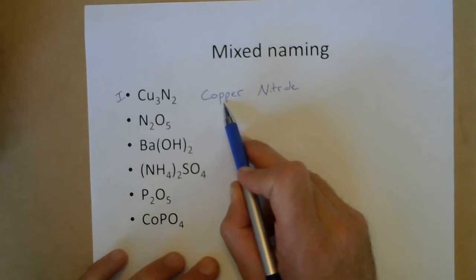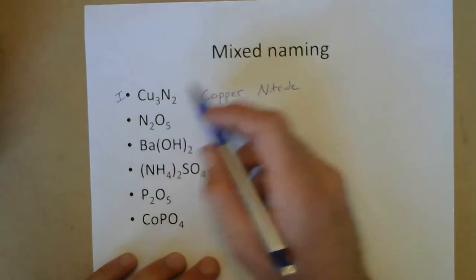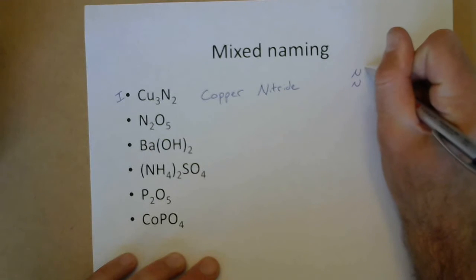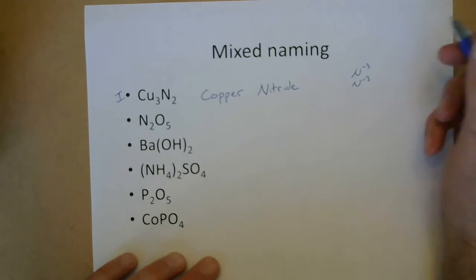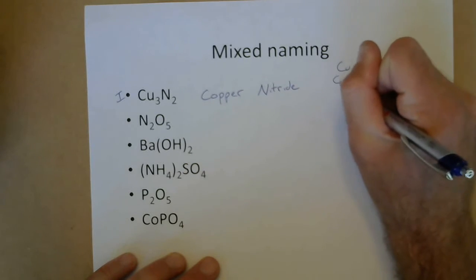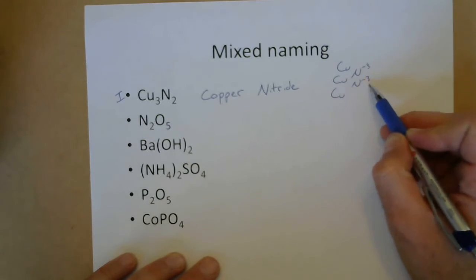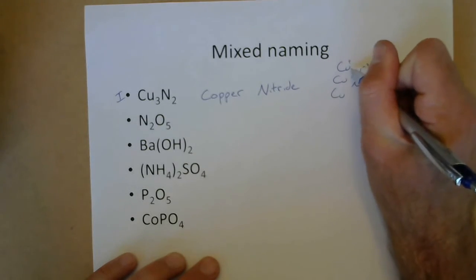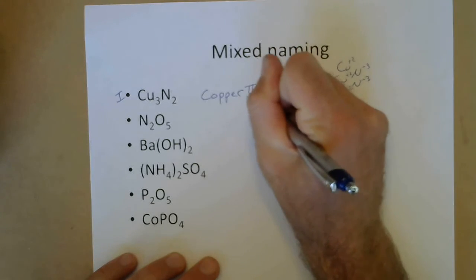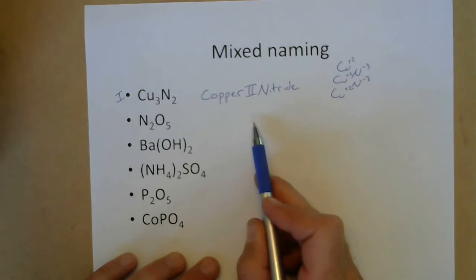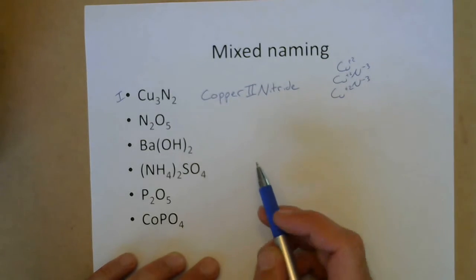Now, copper is a transition metal, remember. The transition metals are special. They need to have Roman numerals to tell what the charge is. So you have two nitrogens, each of which has a charge of -3. You know that from the periodic table. That never changes. And then you have 3 coppers that balance out that charge. So if we have 6 negative charges, each one of these must have been +2. So this would be called copper 2 nitride. Remember, the Roman numeral is telling you the charge of each copper, not how many coppers you have.